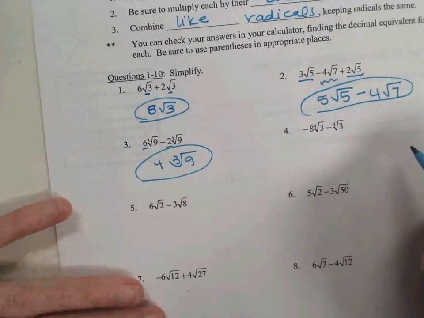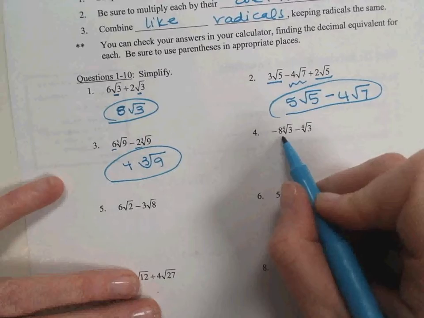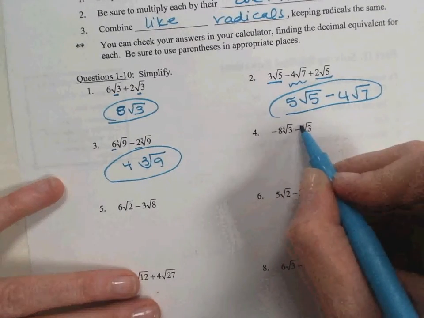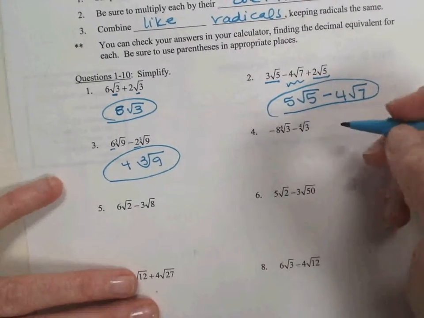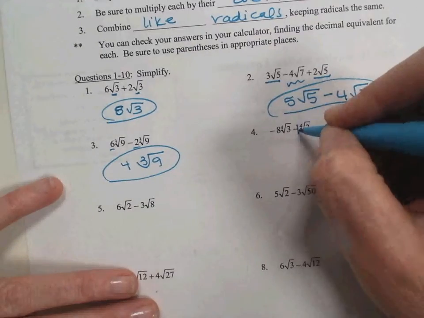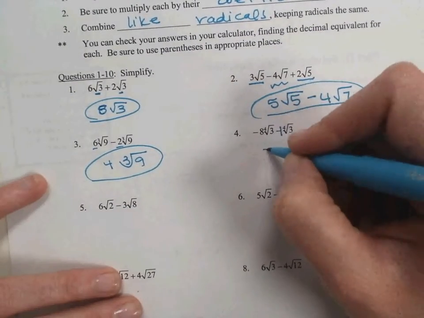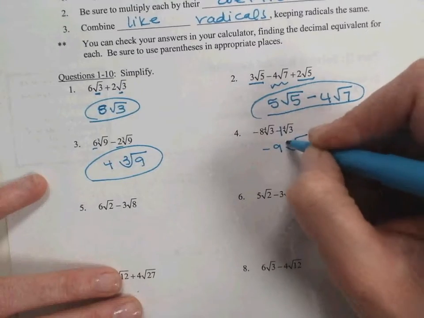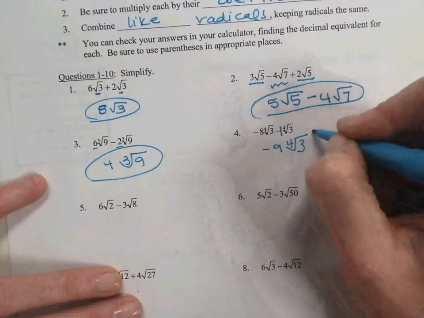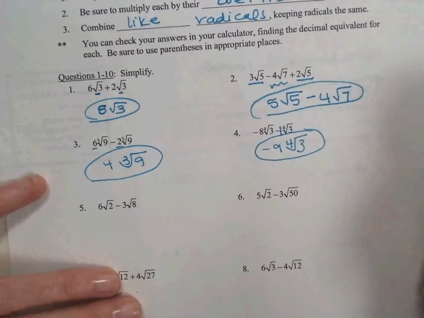You can probably do the next one on your own. We're just doing the same process. Again, we have like radicals. When there's not a coefficient there, we could throw 1 in. So negative 8 minus 1 is negative 9, 4th root of 3. That part stays the same. We're just combining like radicals.